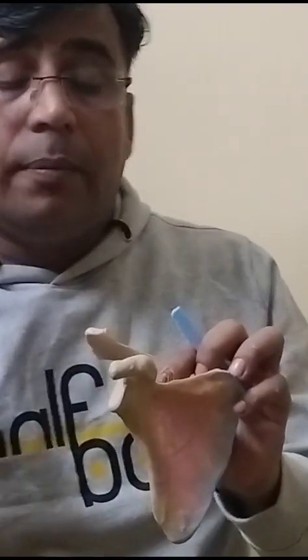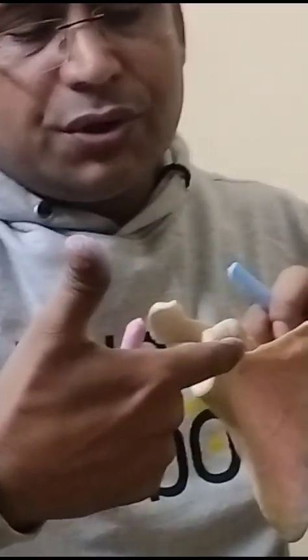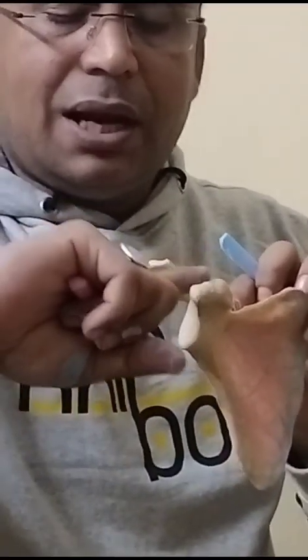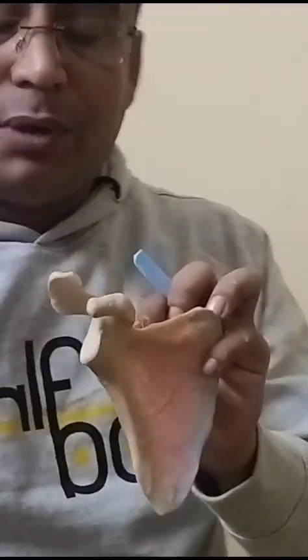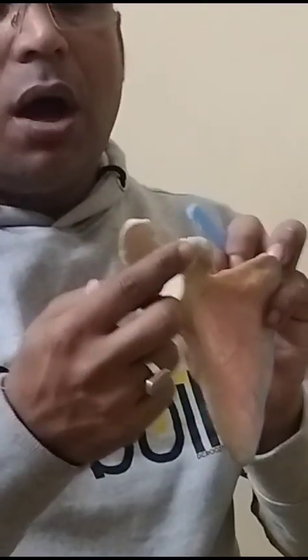Now the attachment on the coracoid process. This is the coracoid process, a finger-like, or beak-like, process, the anterior-most process. It has two borders. This is the medial border, this is the lateral border, the supromedial surface and the inferolateral surface. We'll discuss the attachments at the tip of the coracoid process.